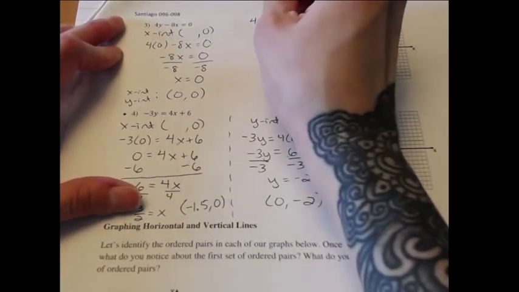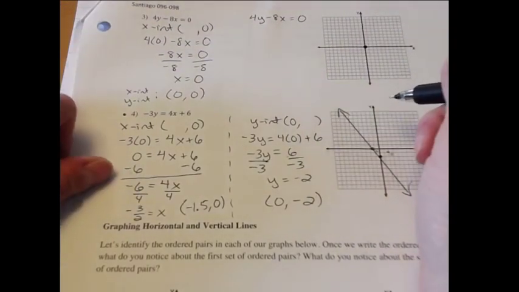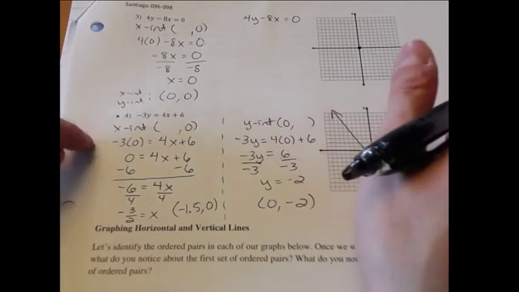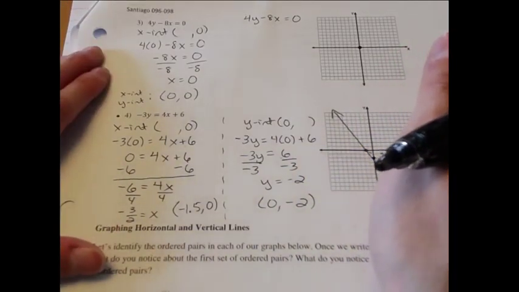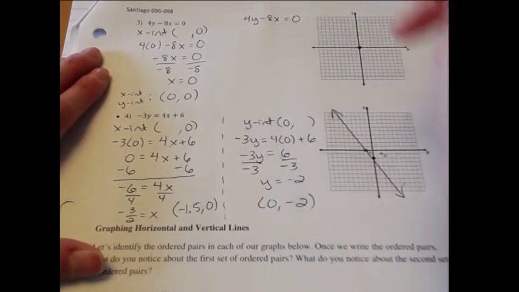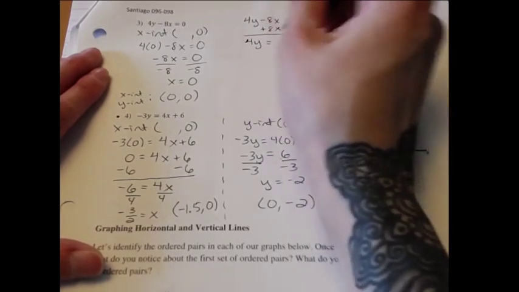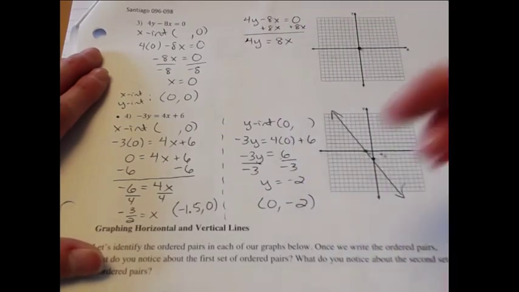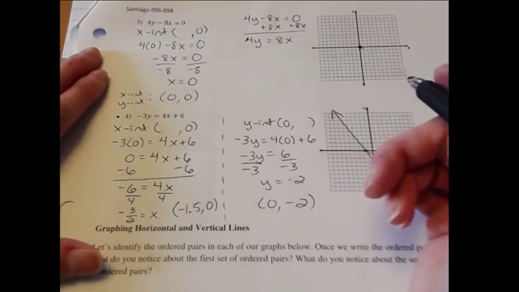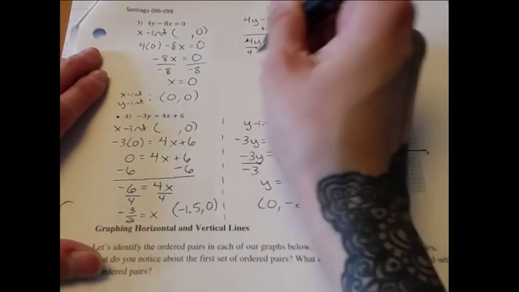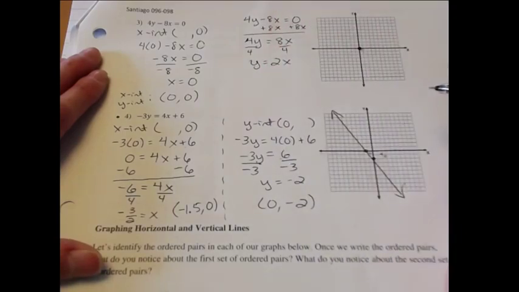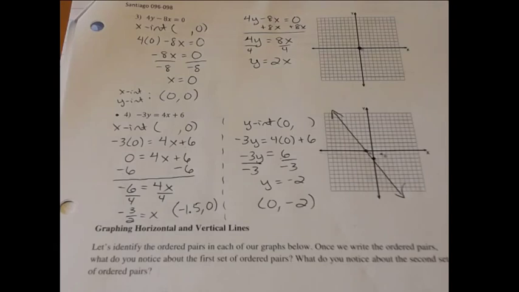Let's go to the original equation, and we are going to rewrite this in slope-intercept form because that was the first step to graphing by plotting points. To rewrite this in slope-intercept form, I'm going to bring over the 8x, because remember, we want y by itself. So we have 4y is equal to 8x plus 0. I'm just going to write 8x. Next, I want to get y by itself, so I'm going to divide by 4. And we get that y is equal to 2x. Now that we have our equation written in slope-intercept form, I can pick a value for x. How about we pick, I don't know, it doesn't even matter. Let's make it a 2.